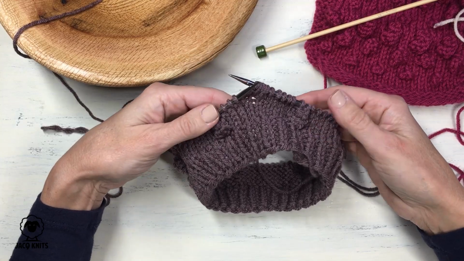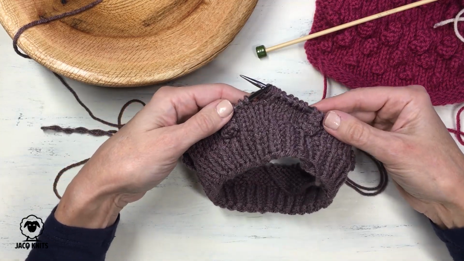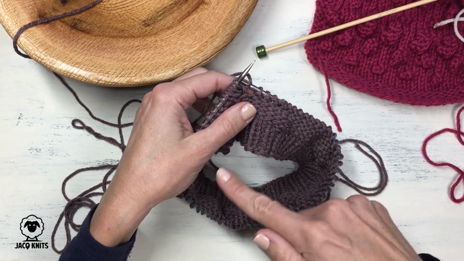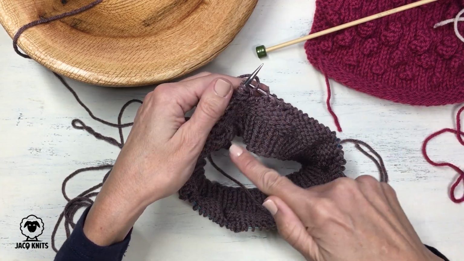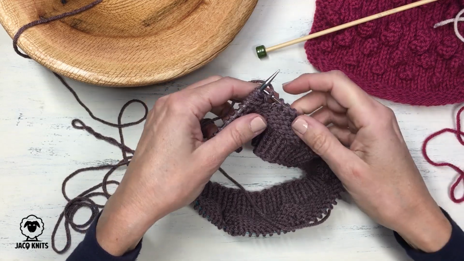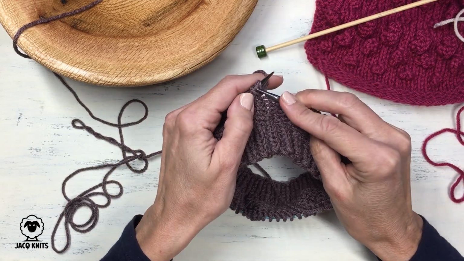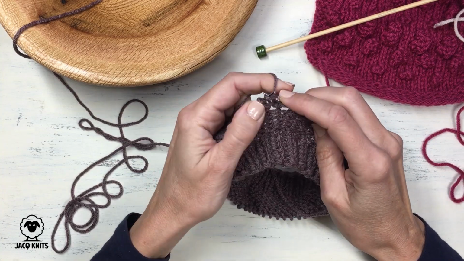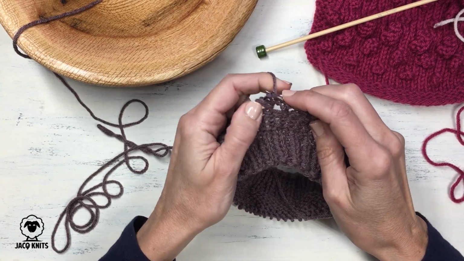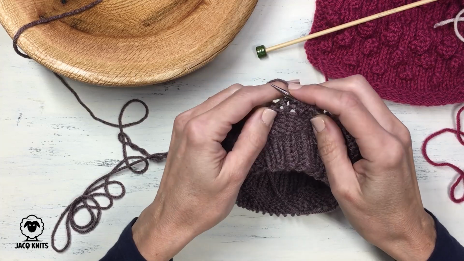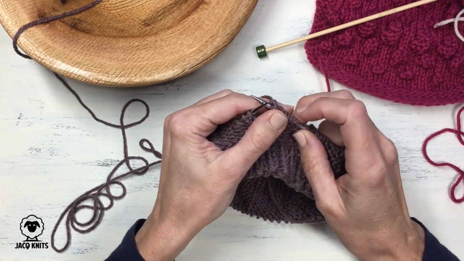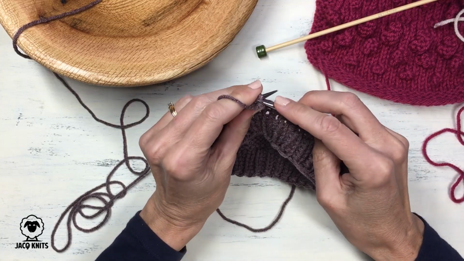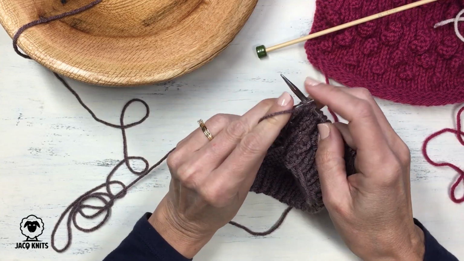And then within the round, same thing as with working it flat, you're just going to turn your work. So now instead of working on the outside of the circle, we are working on the inside of the circle with the wrong side facing us. So we'll just do the knitting 5 stitches, working from the inside of our circle. Knit those 5, turn it again, and now we're back to working on the outside of the circle, and we will purl those stitches.